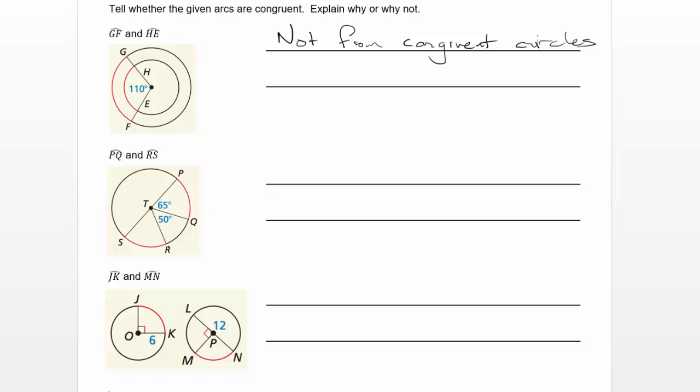Are PQ and RS congruent? They are from the same size circle, unlike the previous example. Are they the same degree measure? Well, let's quickly calculate what this central angle should be. 180 take away 50, take away 65. 180 take away 115 is also 65. They have arcs of the same degree measure and from the same size circle. I think yes, they are congruent.